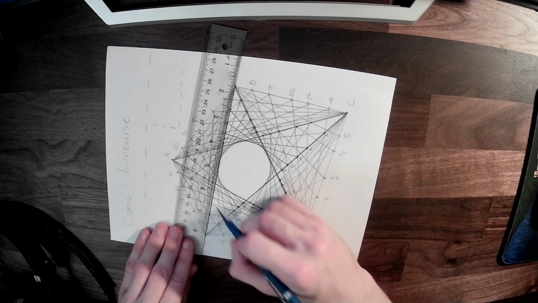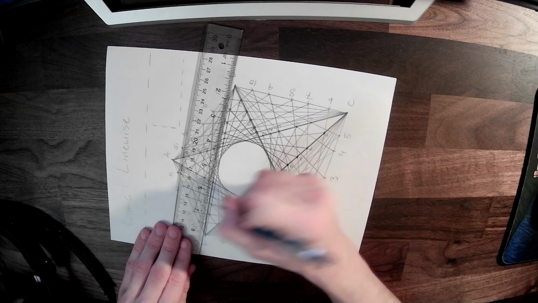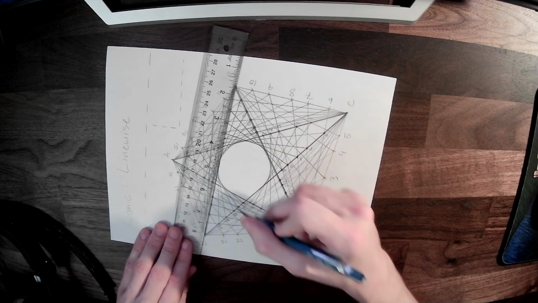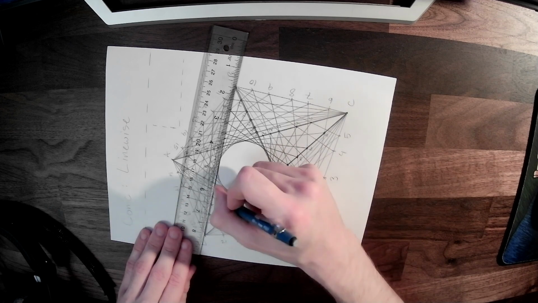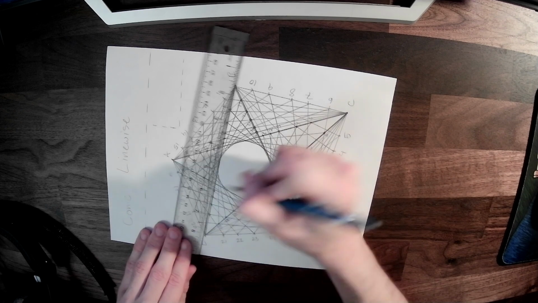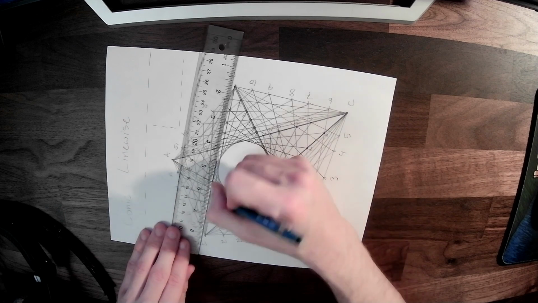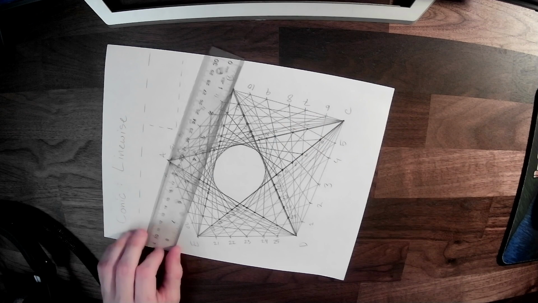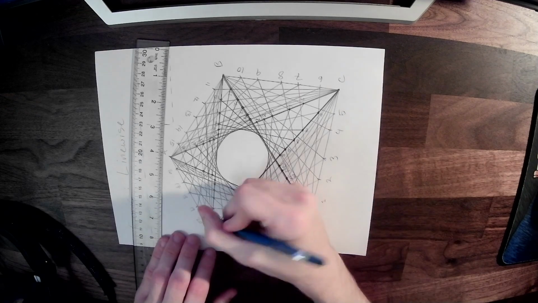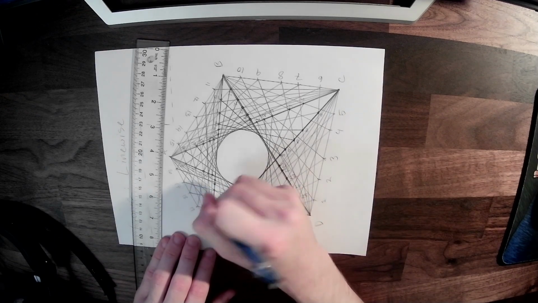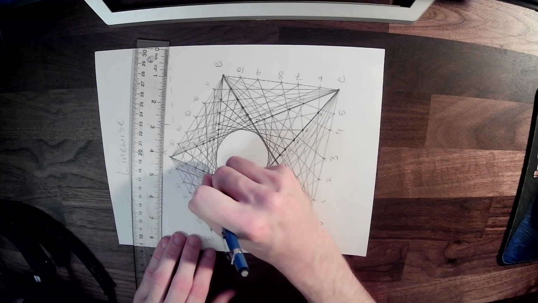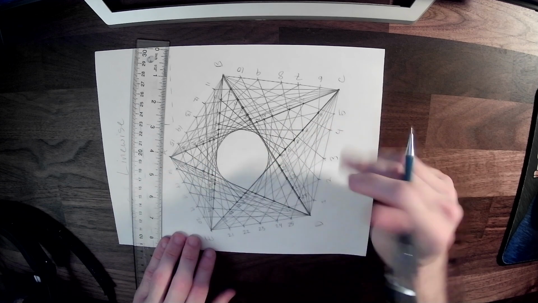Take point 22, follow it back till it hits my ruler. 23, 24, and 25. Okay, now I'm going to label these. This is 21, 22, 23, 24, and 25.